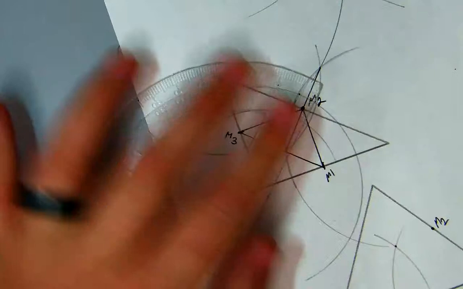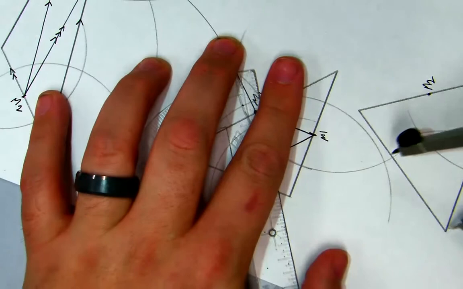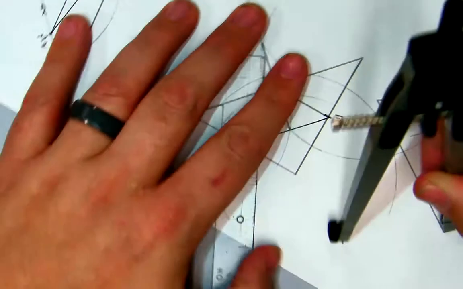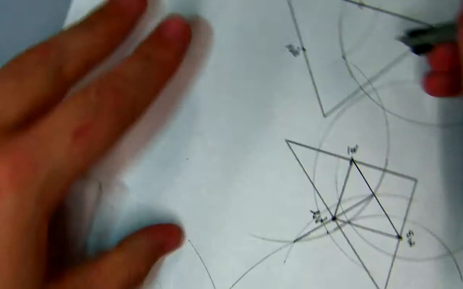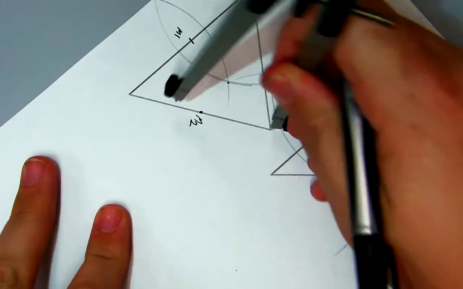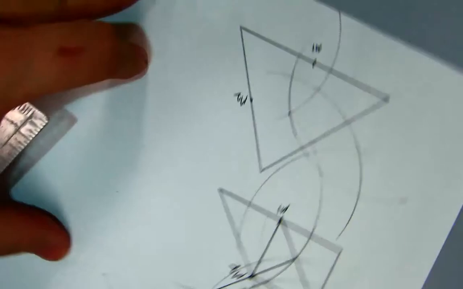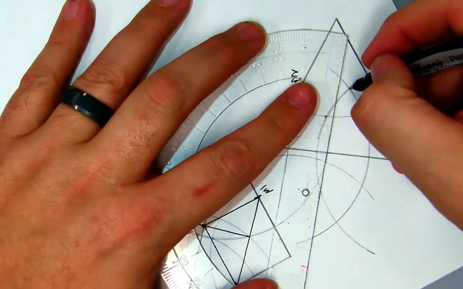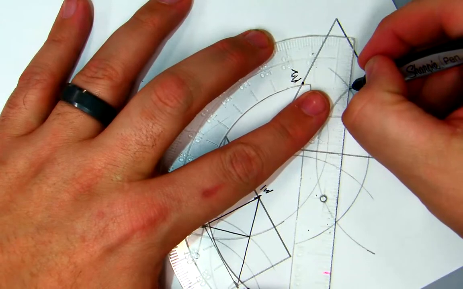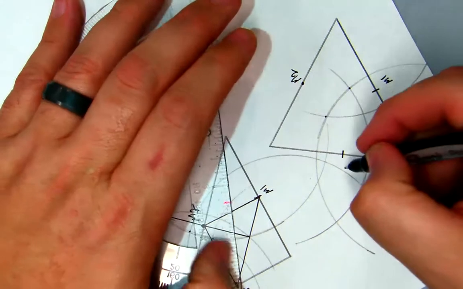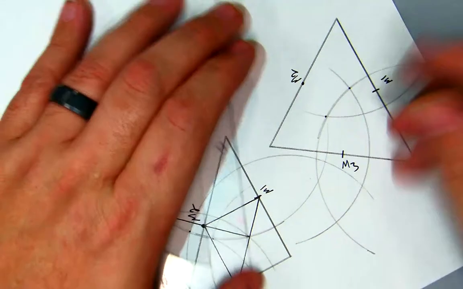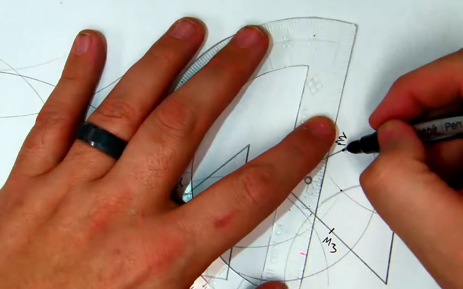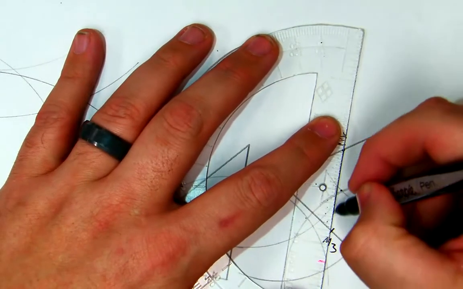And I kind of prefer this one, it's a little bit easier. Just use your compass, draw a couple quick arcs. And there she is, midpoint 3. There's a midsegment.